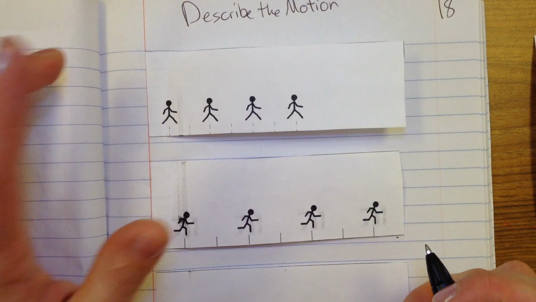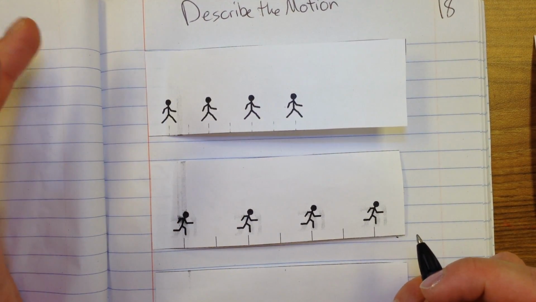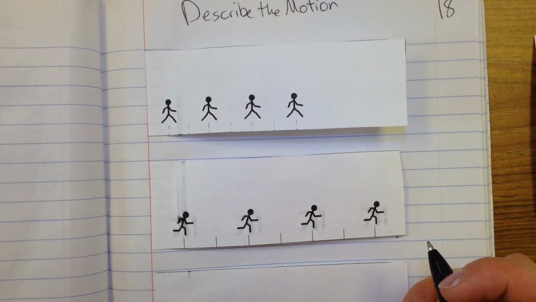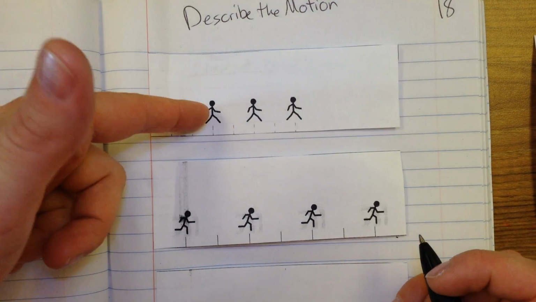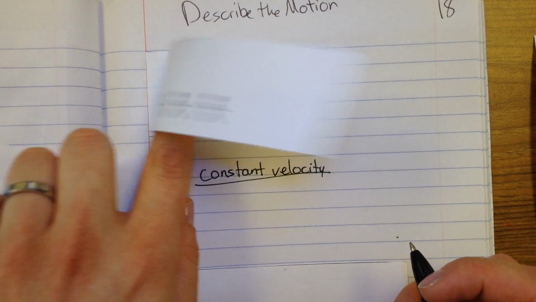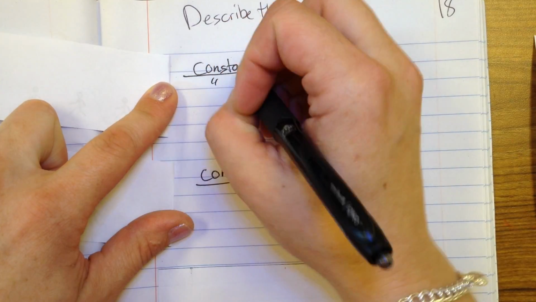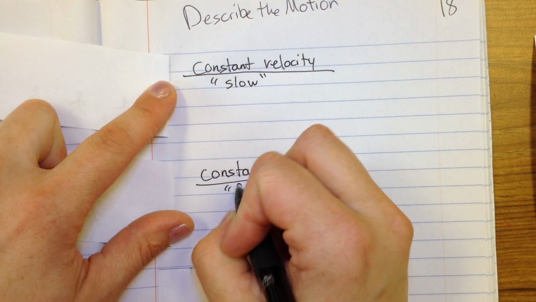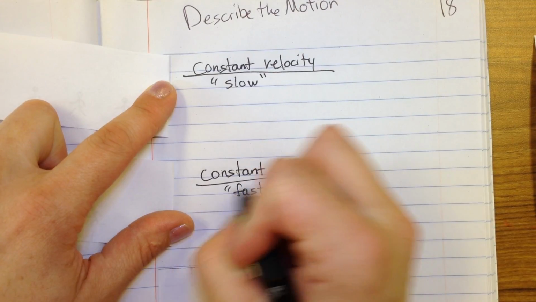Now, are they identical motions? No. So what's different? Okay, one's walking, one's sprinting. So ultimately they're both a constant velocity. This one is going slow, and this one we'll say is going fast.